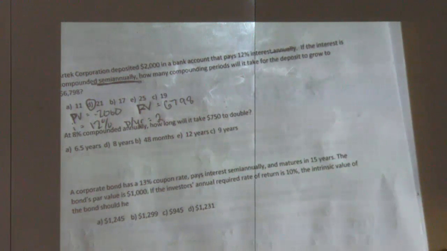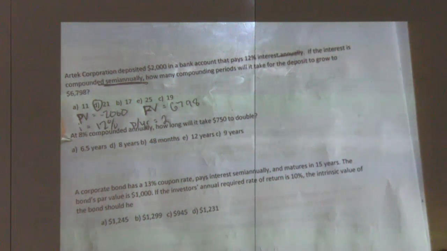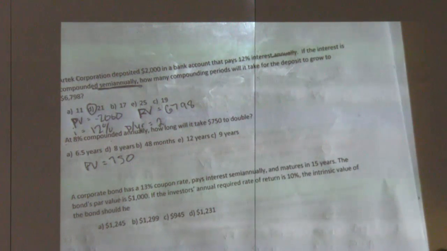Cool. Alrighty. So here, I think this is the last time value of money. So at 8% compounded annually, how long would it take 750 to double? So here we know our present value is going to be 750. They don't necessarily tell us what our future value is, but they tell us we want to double it. So we're just going to double 750. This is a P, this is an F, and our future value is going to be 1500.